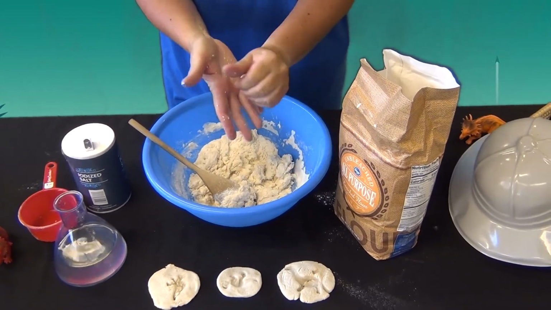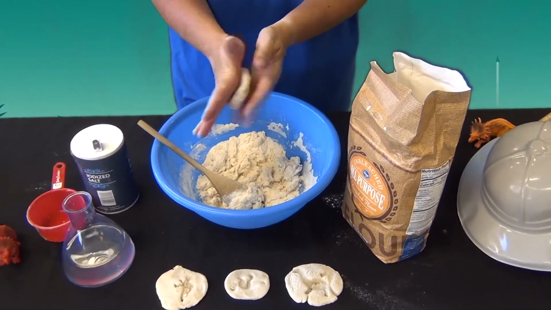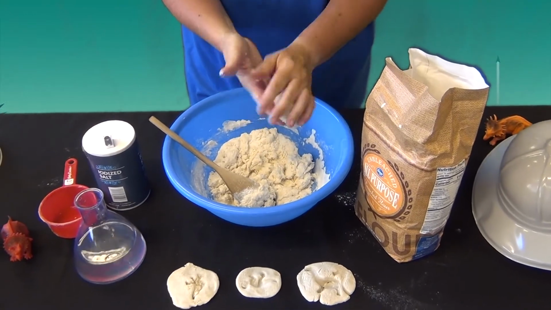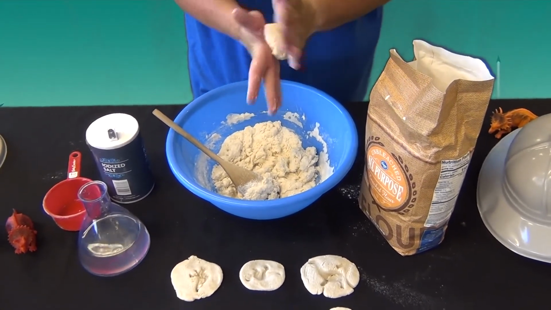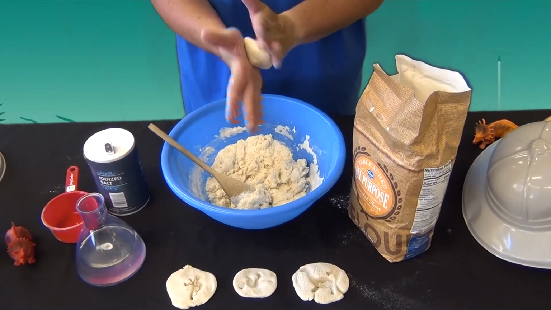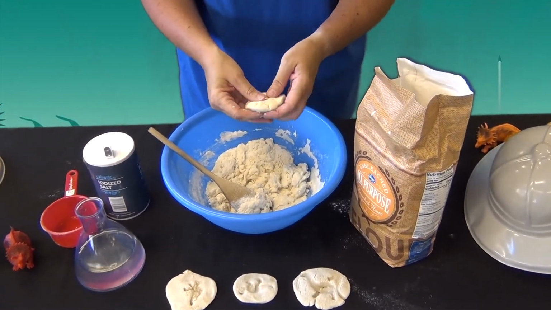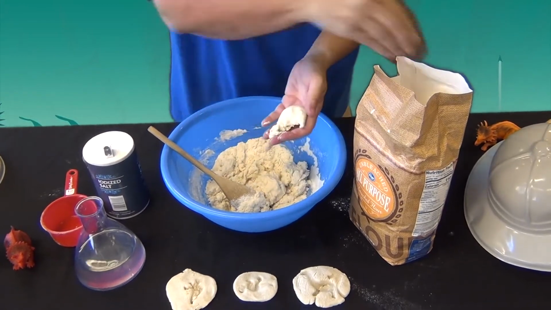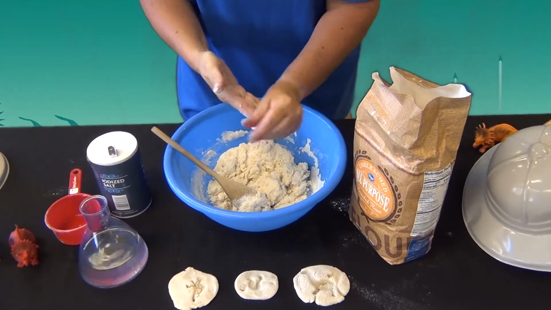Right now it's kind of wet and squishy and you can do whatever you want with it, but eventually it's going to dry. So you want to go ahead and form it as best as you can and put your imprint in, and then I'll tell you how to dry it. So let's start off with about half that right now. Let's use a little bit more flour.